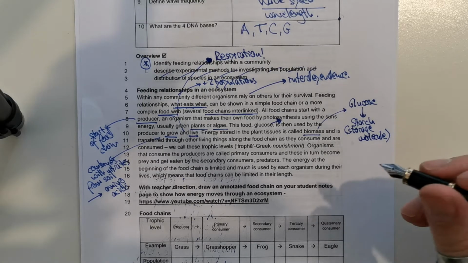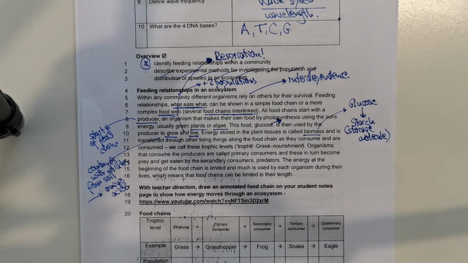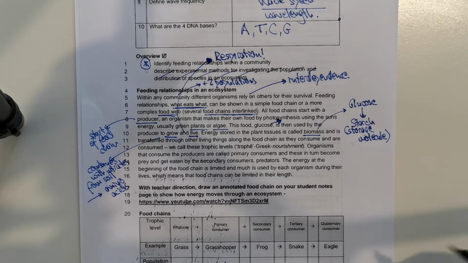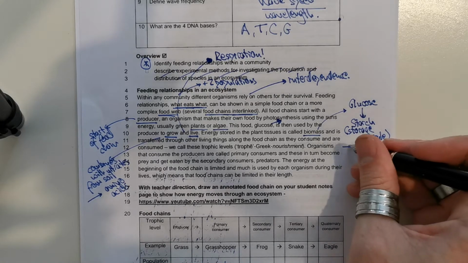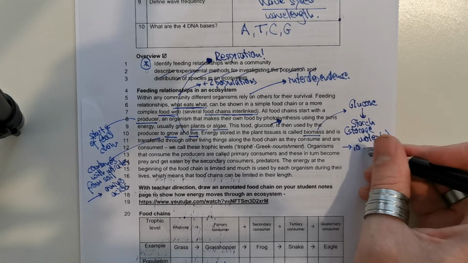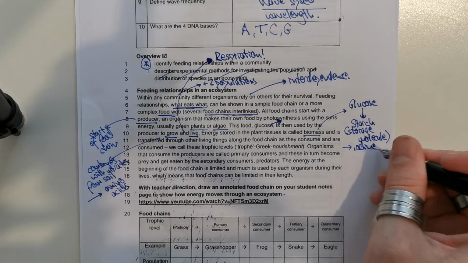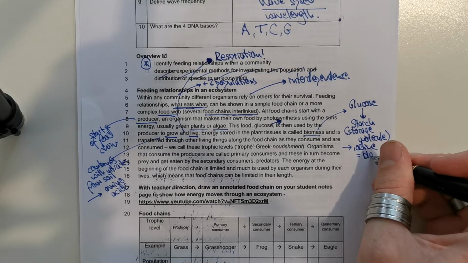Now remember how you test for that. If you put a leaf into boiling water and then ethanol, and then you place iodine on it to show the presence of starch, the iodine goes black, doesn't it? If you remember that test.